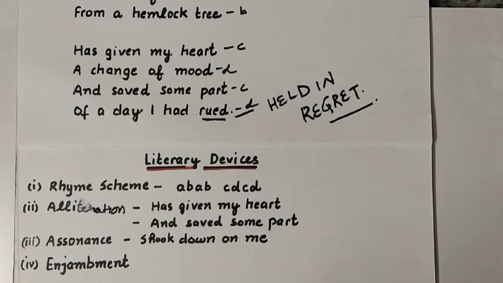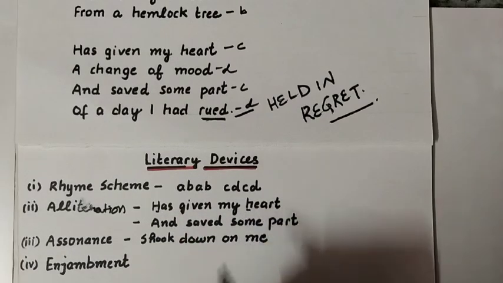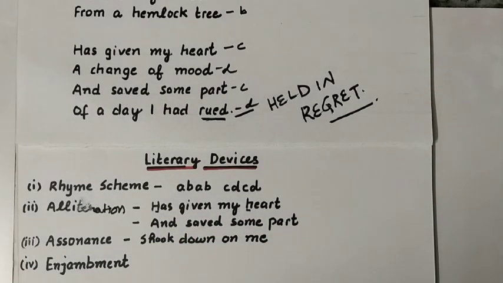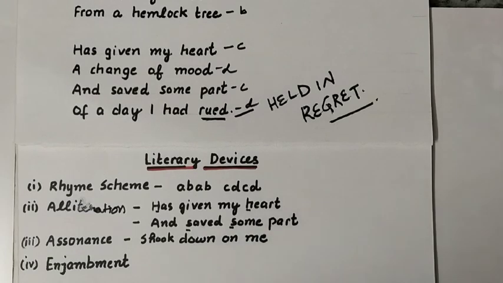That's what alliteration is. If we have the same letter sound in the same line, if it occurs twice or maybe thrice, that's alliteration. So H is an example of alliteration. And then we have "and saved some part." Here it would be easier for you to guess because you already know the definition now, and it's S and S. Same occurrence of the same letter sound in a line, that's alliteration.